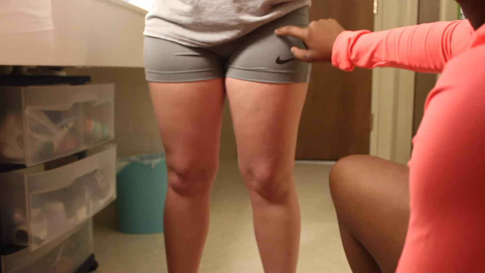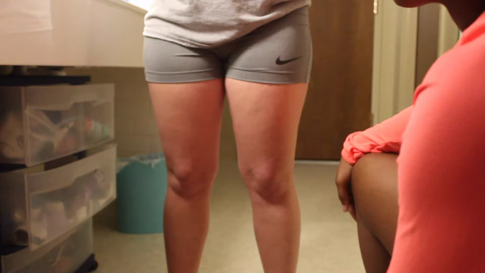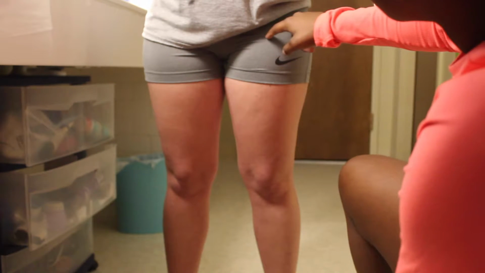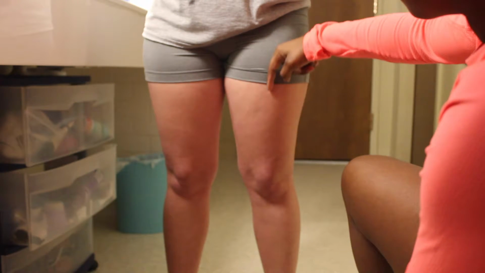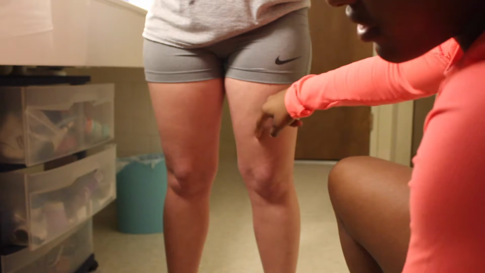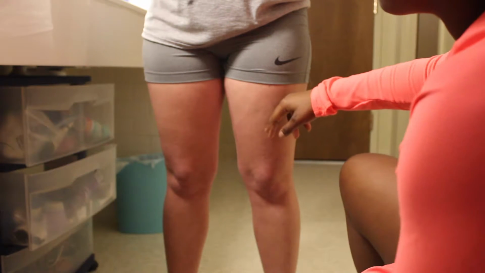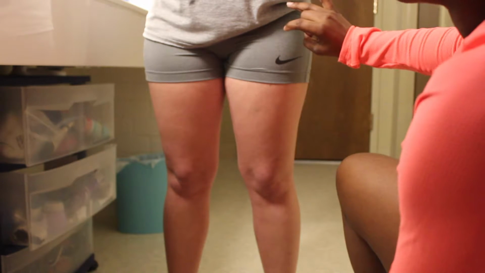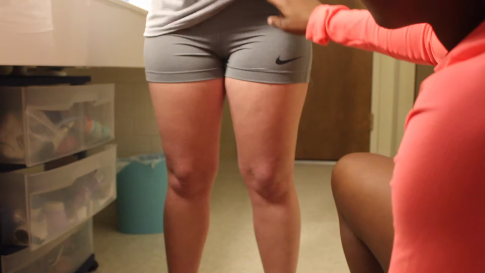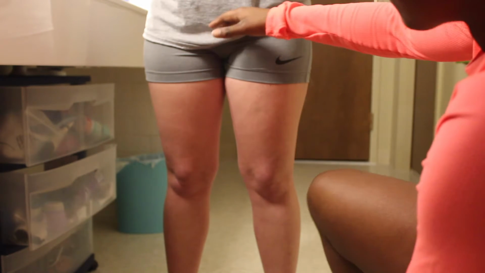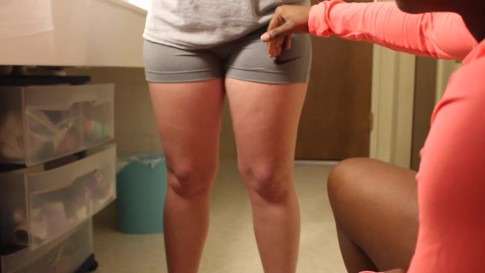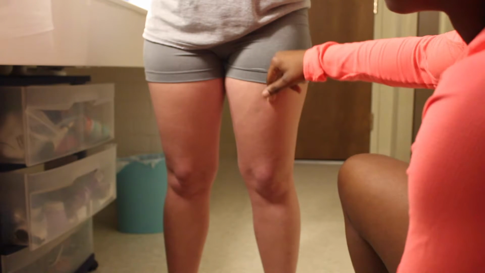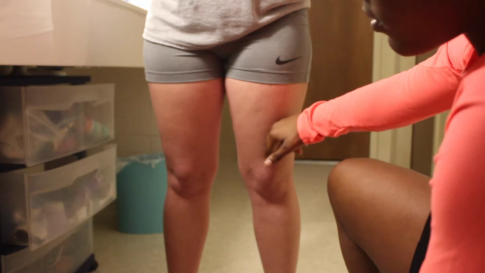And then for the adductor longus, its origin is the pubic tubercle, which is here. And then its insertion is the medial linea aspera, which is the front of your femur. And then adductor brevis is the inferior ramus of the pubis, so in this general area again. And then its insertion is the pectineal line, basically the medial lip of the linea aspera.